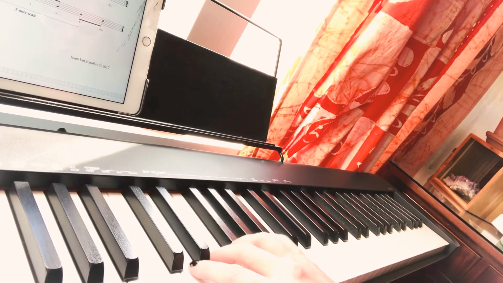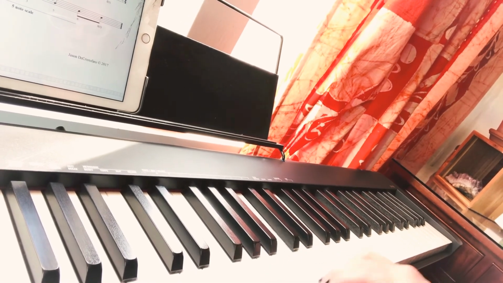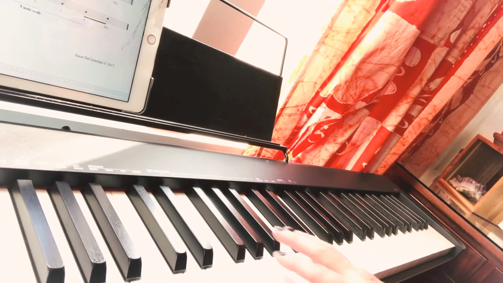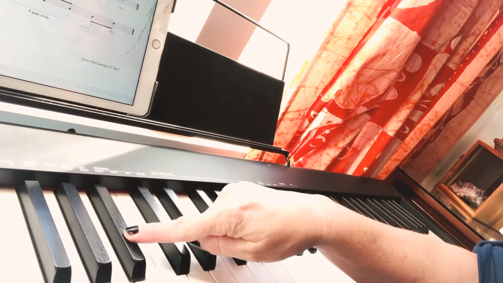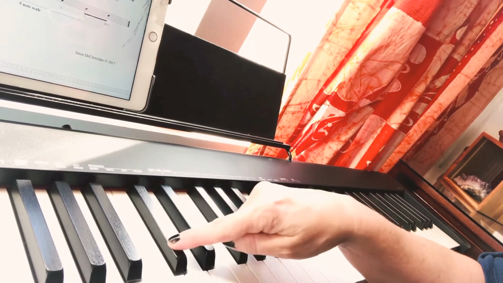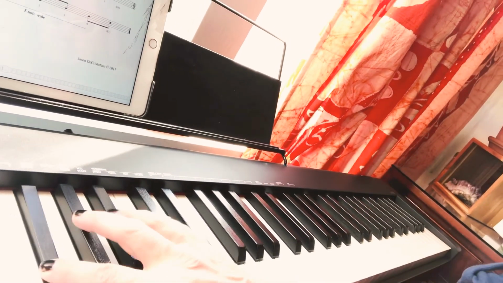So group of 3, group of 2. Now this is the same pattern that I was alluding to before. The black keys: 3 whole steps, skip a whole step, then 2 more. So it's the same spacing.